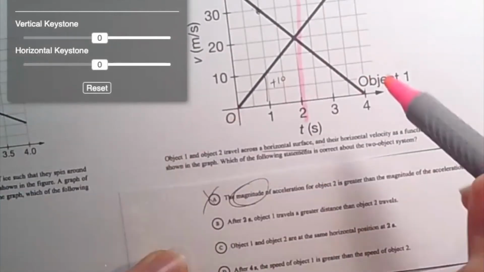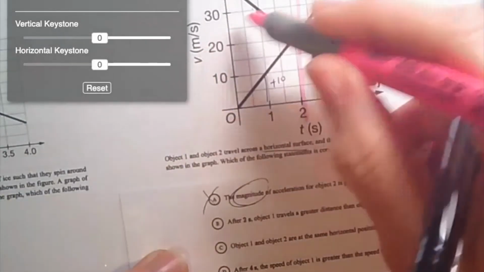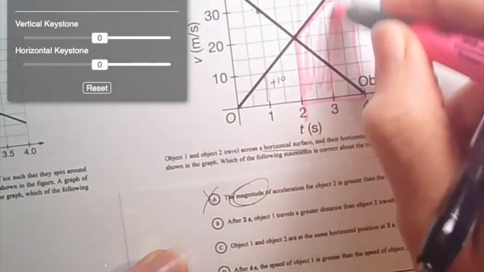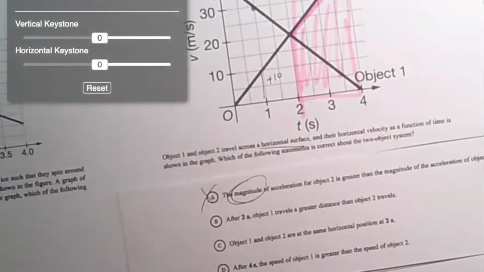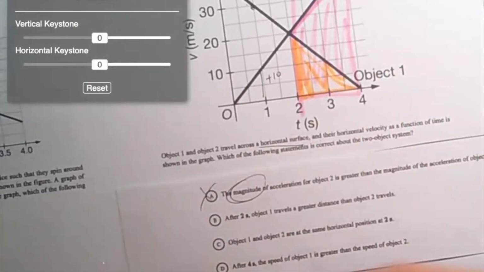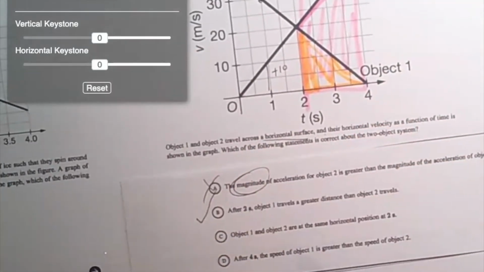So distance is the area. So for this object, the area is this. And for the other object, for object 1, the area is that. So that's true. Look how much bigger that area is than that one. So that's true. Let's just read over the rest and make sure.